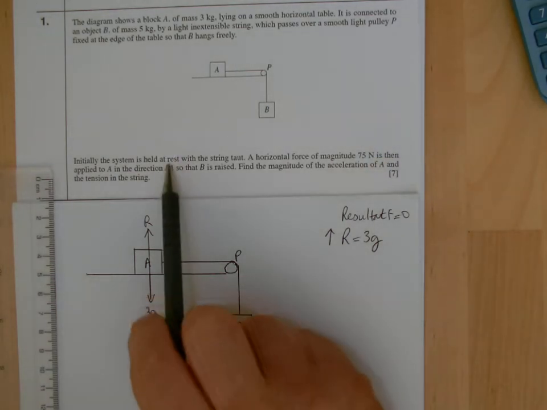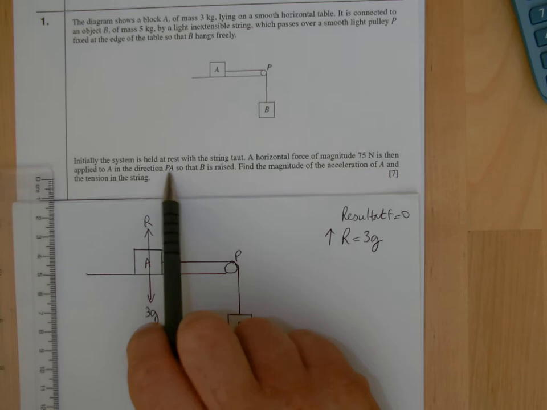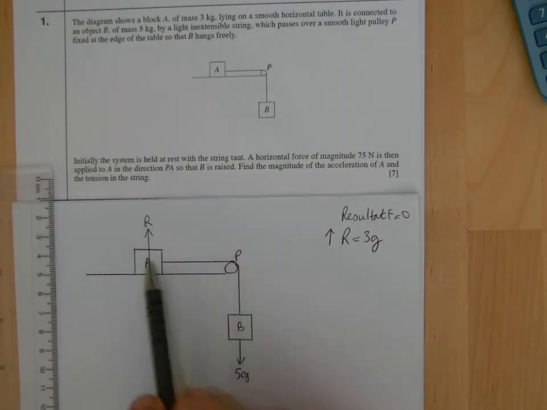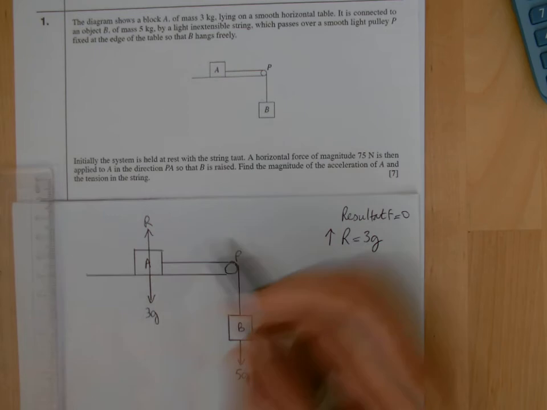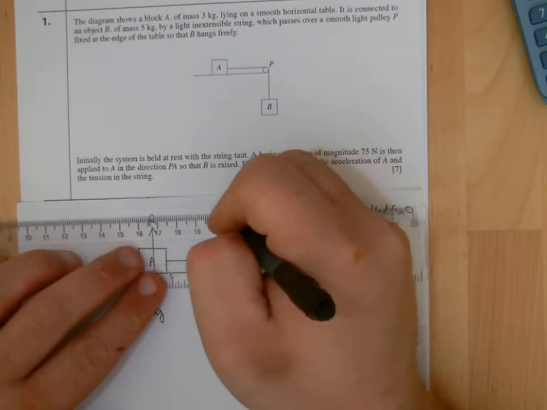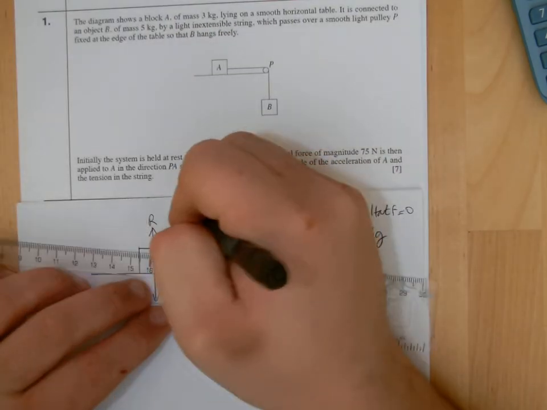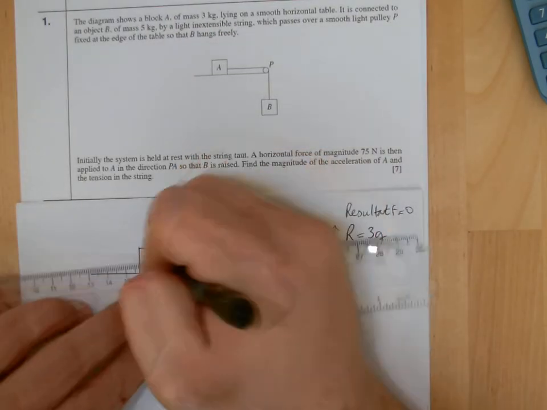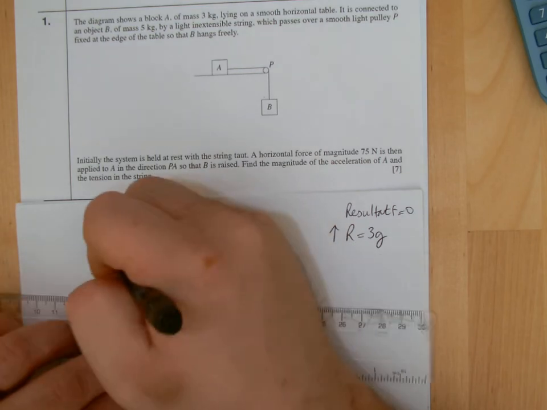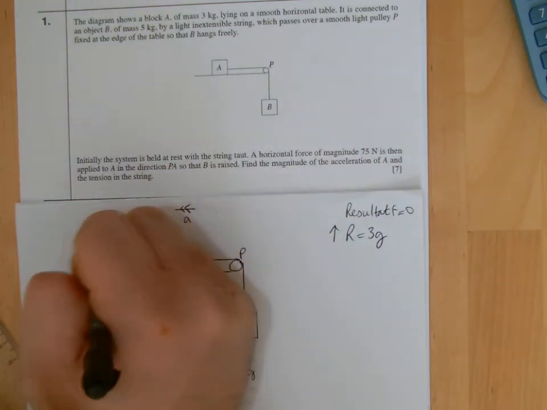Now this is just like vectors. If you think about the direction PA, it starts at P and goes to A. So PA means going in that direction. So it's being pulled in that direction. In other words, the object is going to be accelerating in this direction here. So we'll draw that force in, 75 newtons.